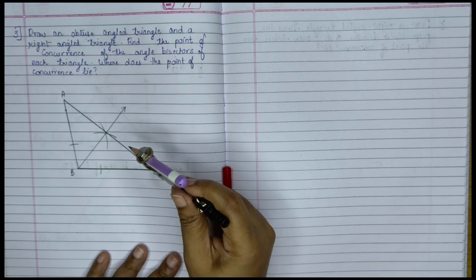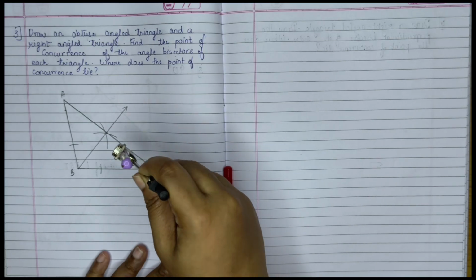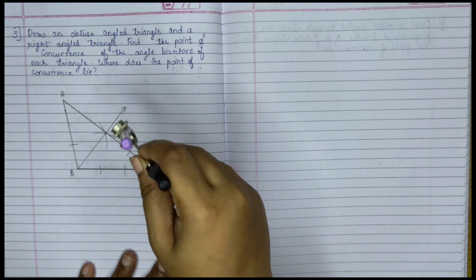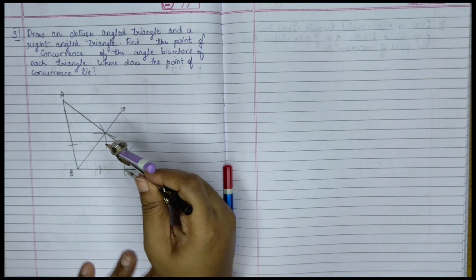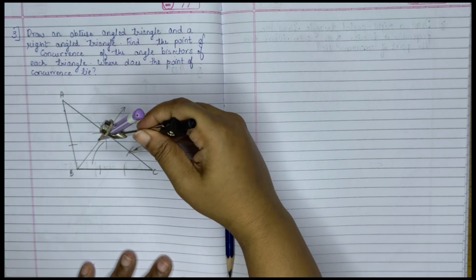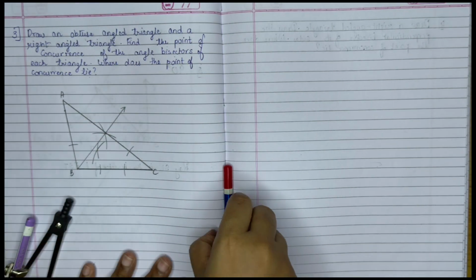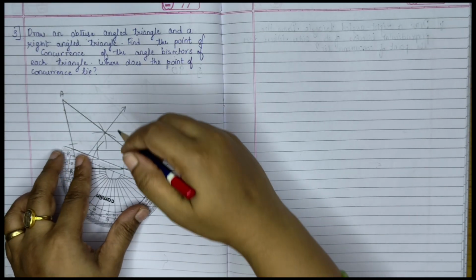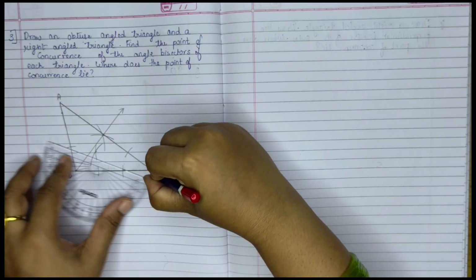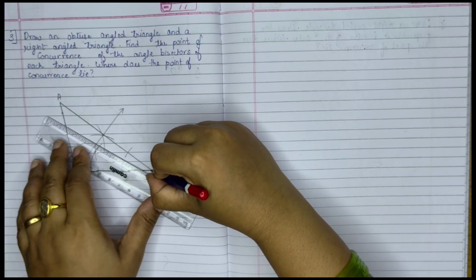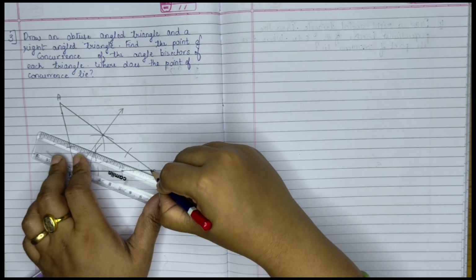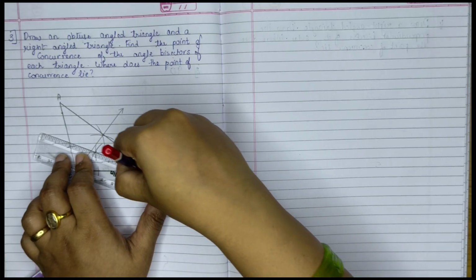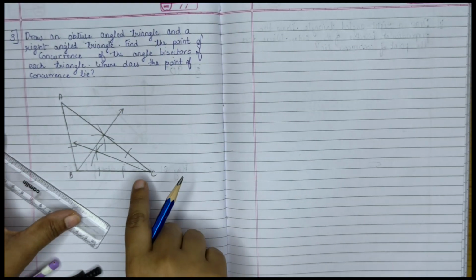Same way, draw arcs on both the arms and now again, join this, we got another bisector. So this is another bisector that we have got.